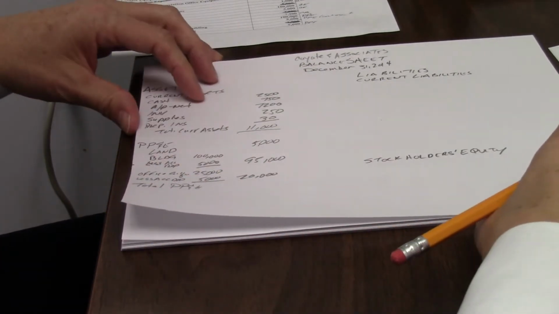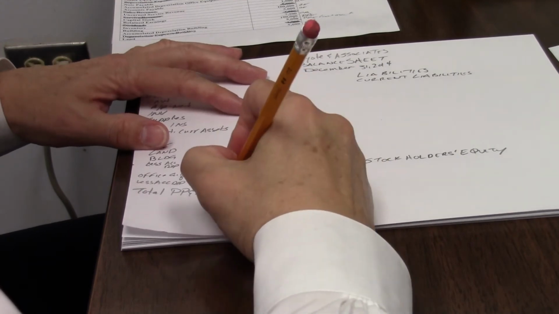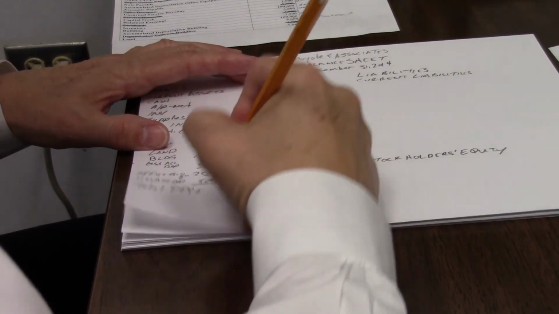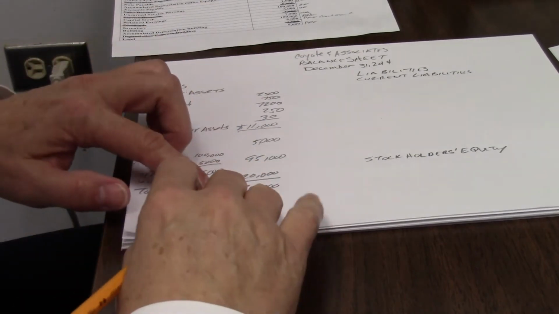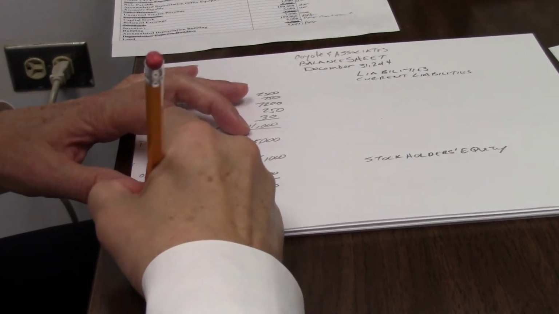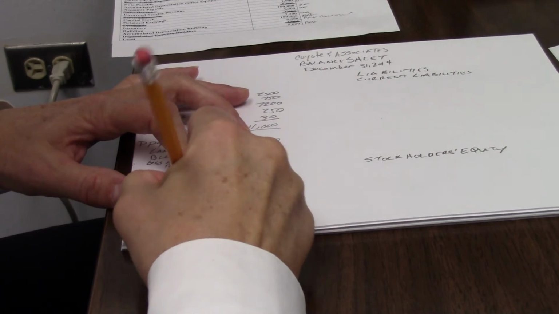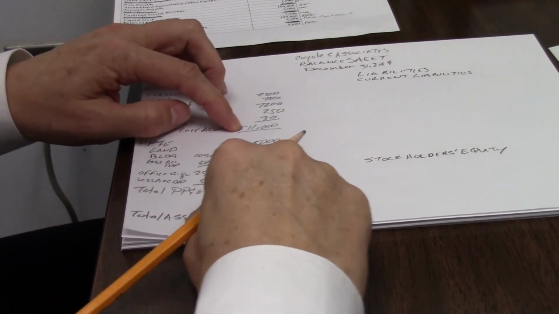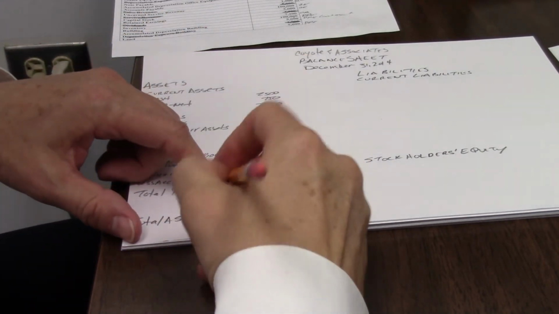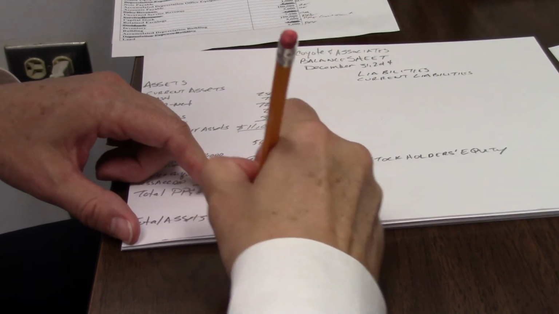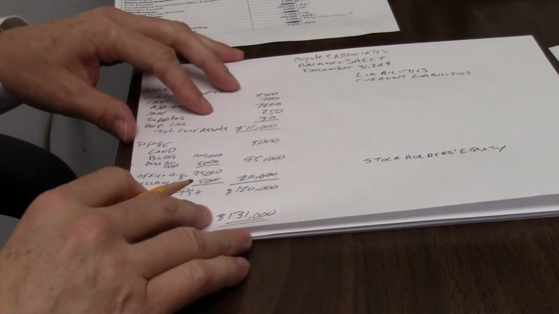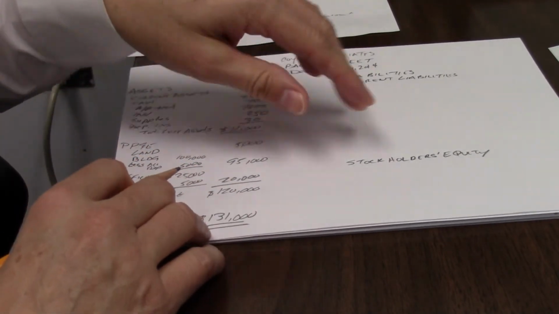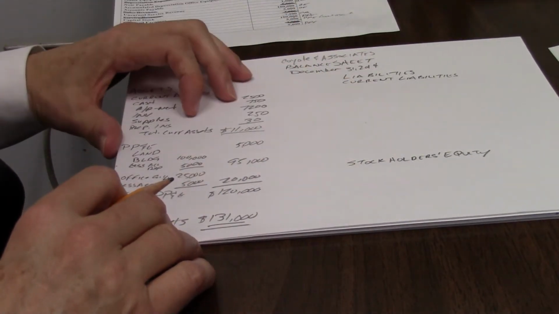That gives us 120,000 in PP&E. So then your total assets are 11,000 plus 120,000, or 131,000. All right. So now we know our liabilities plus stockholders' equity better equal that.